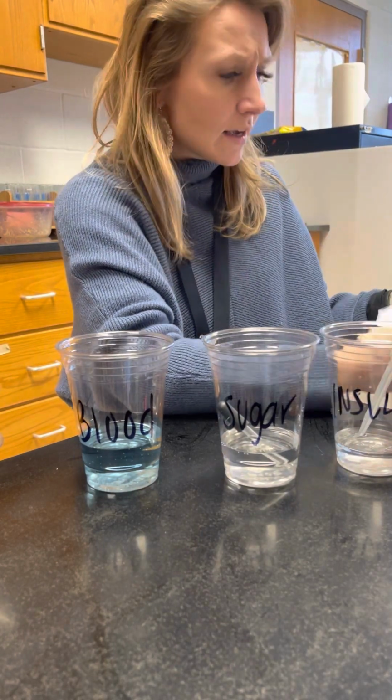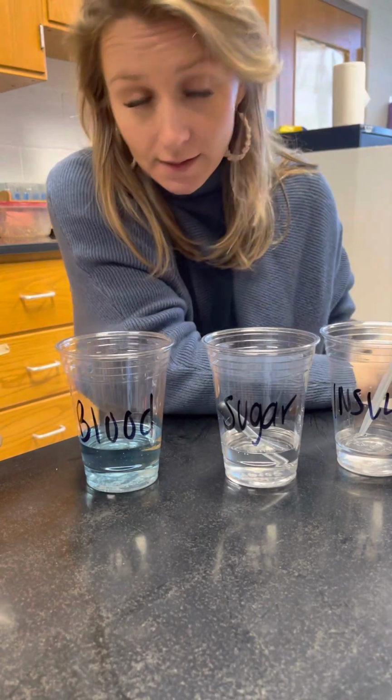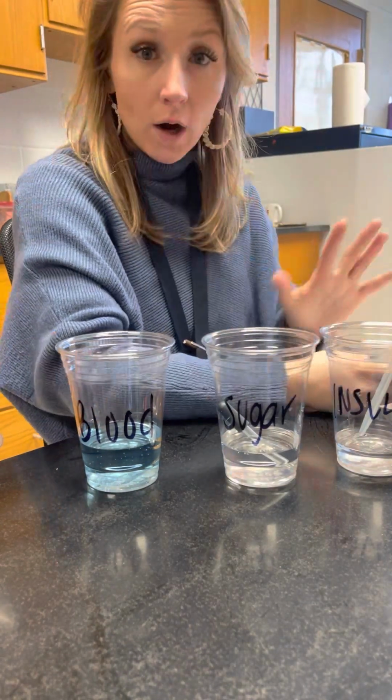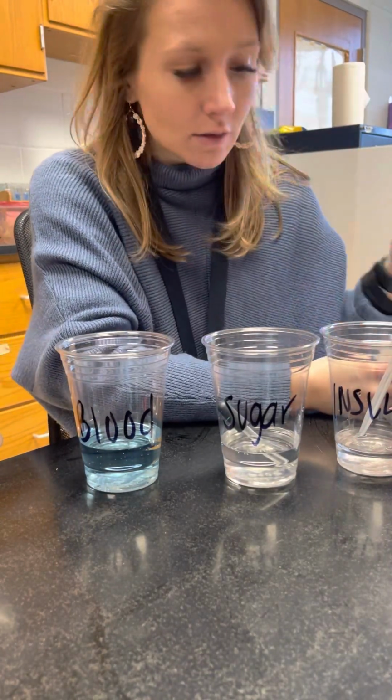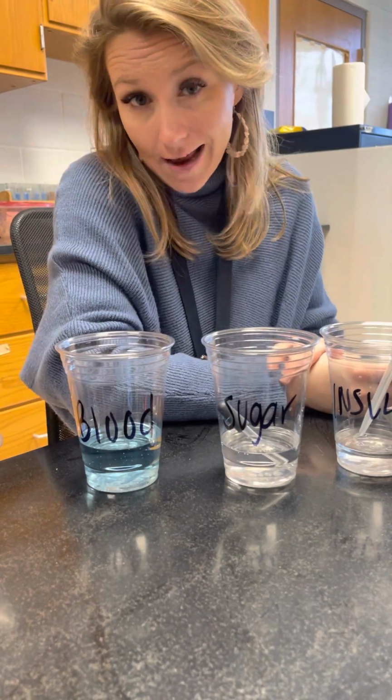Before we get started, you should fill out the hypothesis on page 5. Fill out these two questions so that you're prepared for the lab. Pause now and go ahead and do that. Then we're just going to follow the procedure as we read it.